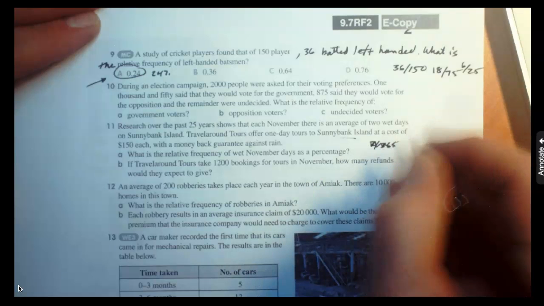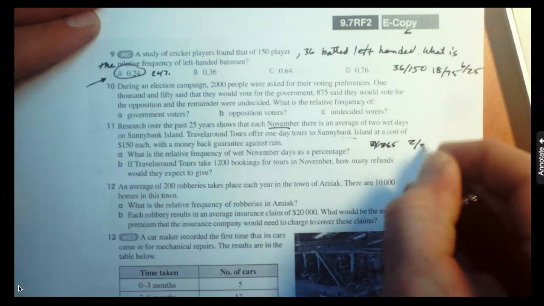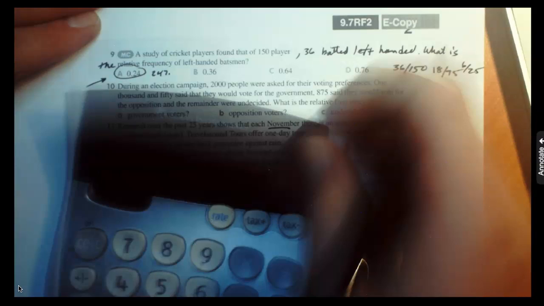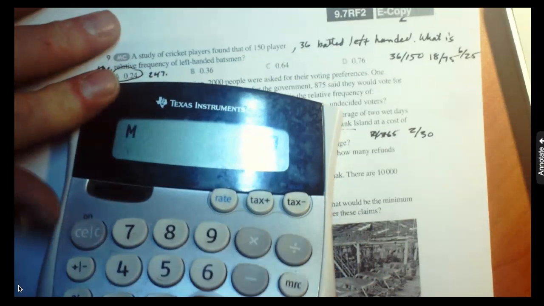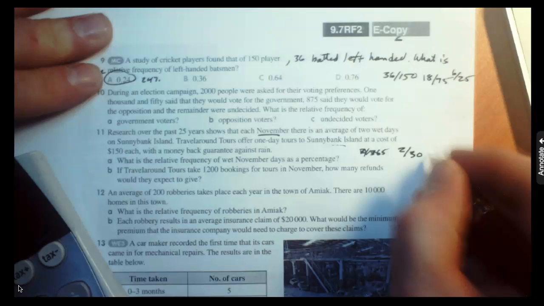It's not the whole year, it's just November. So there's 30 days in November, so it's 2 out of 30, which is really the same as 1 out of 15 here. We don't need to simplify. We can just clear our calculator and do 2 divided by 30 equals 0.06 repeating. So this is 0.06 repeating.